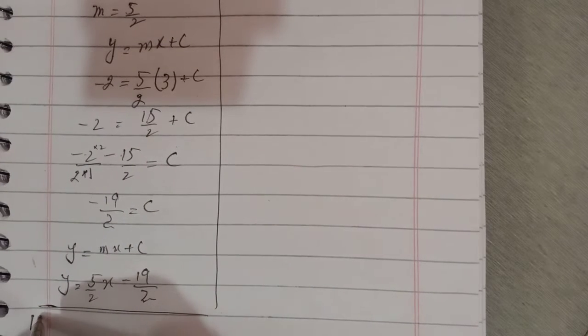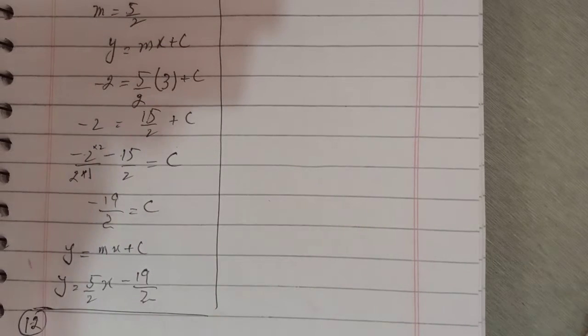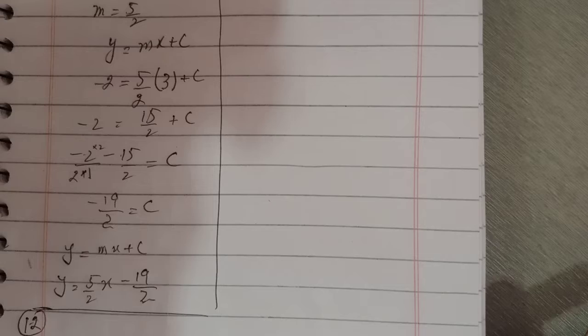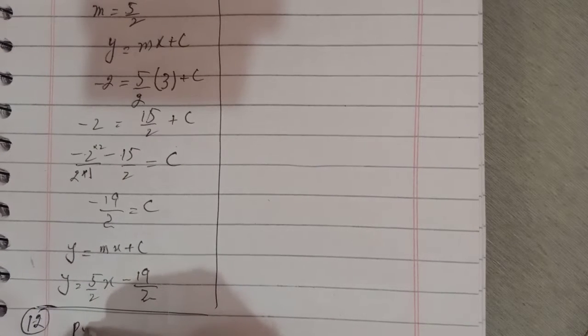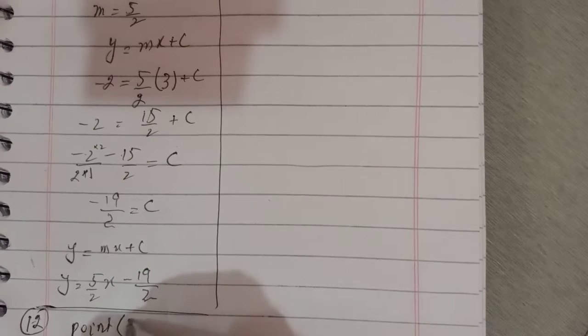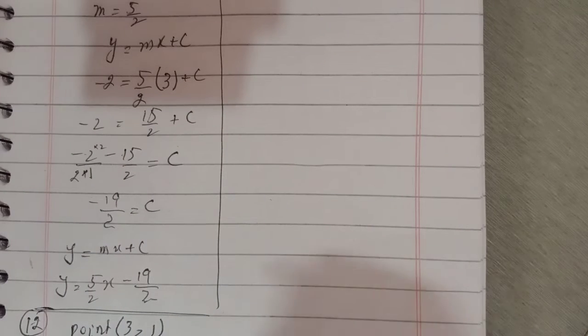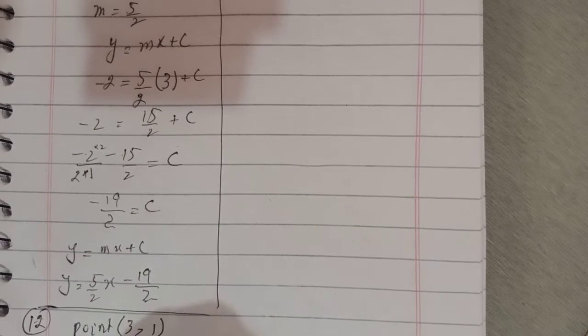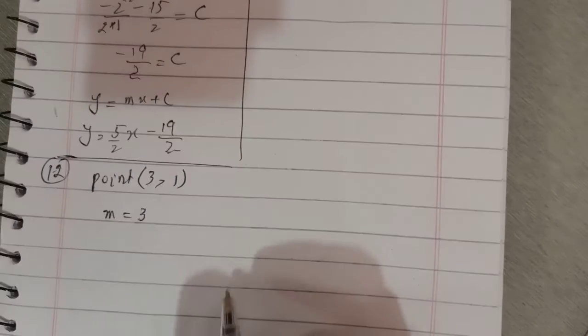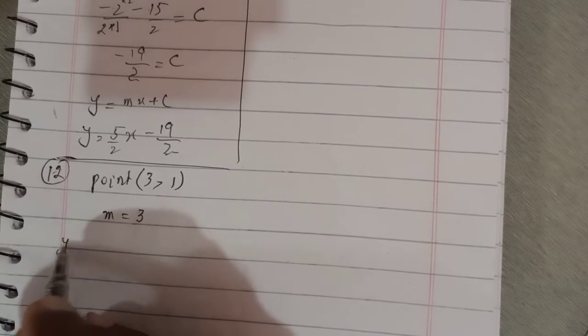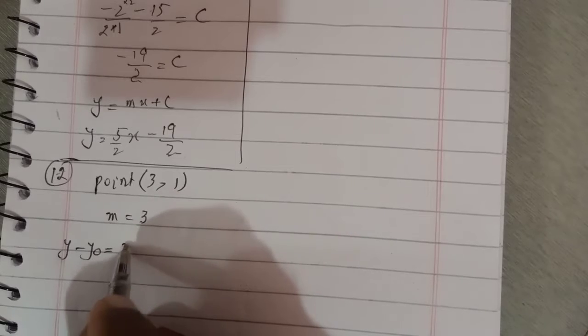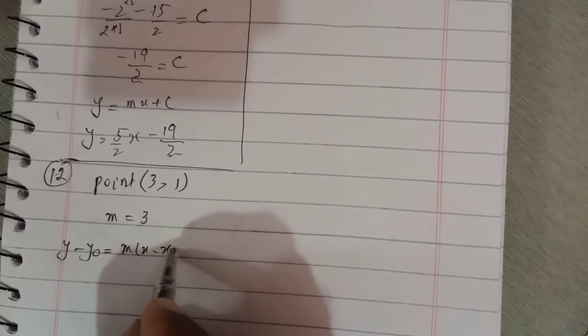question number 12. In this question it is being asked, find the equation of the straight line which passes through the point. Here the point is (3, 1). This is the coordinates of the point, and the gradient is also given. Gradient is 3. Quite an easy question if you use the formula y minus y naught equals m times (x minus x naught).